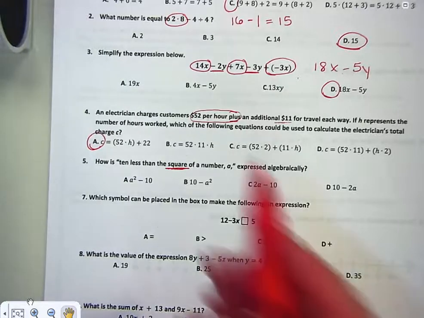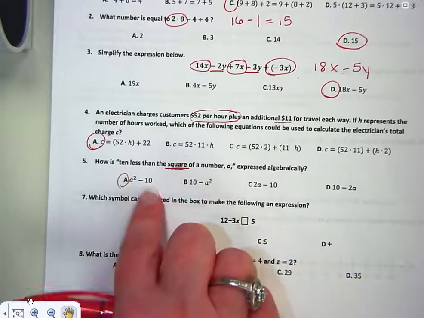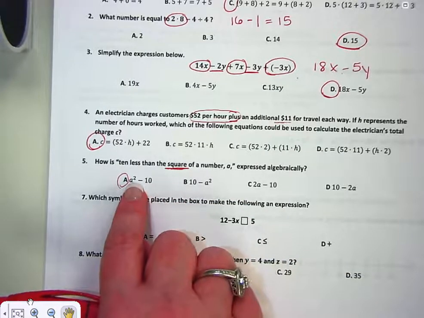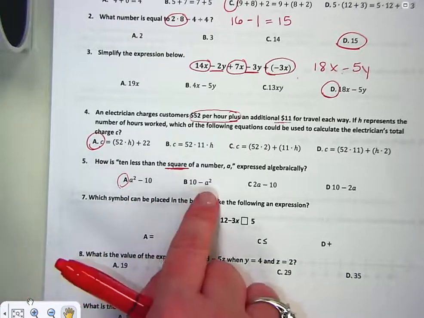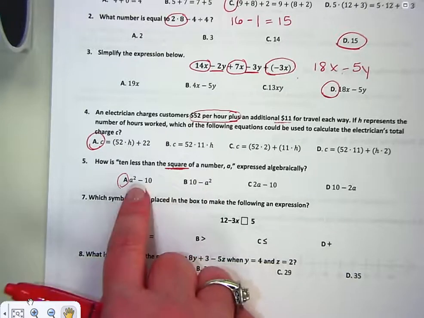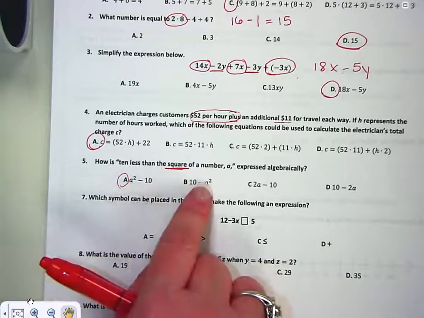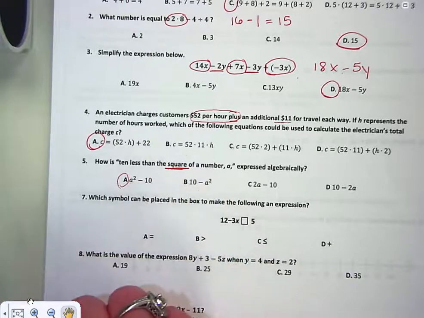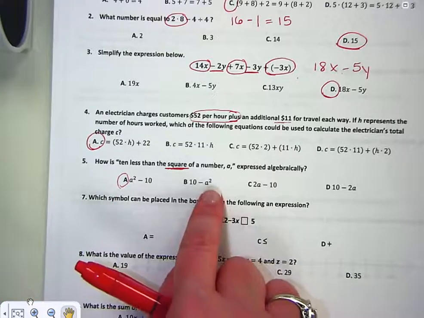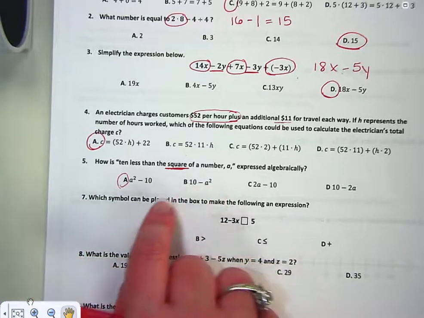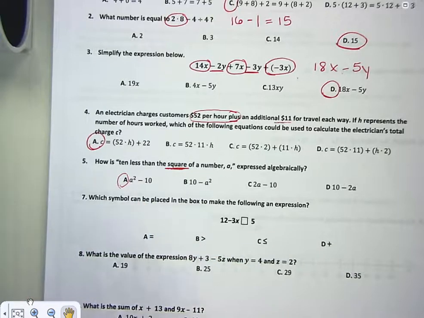A. It is A. So our only 2 possible choices are this and this, because they're the only ones that show an exponent of 2. And this is 10 less than that. This is the square of a number less than 10. So this one's the one that's in the right order.